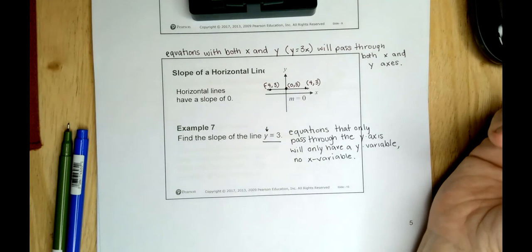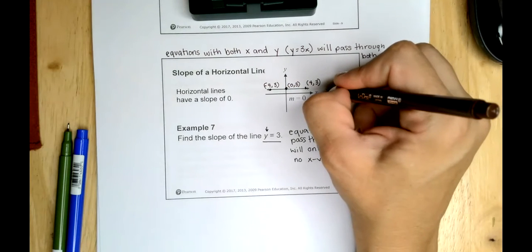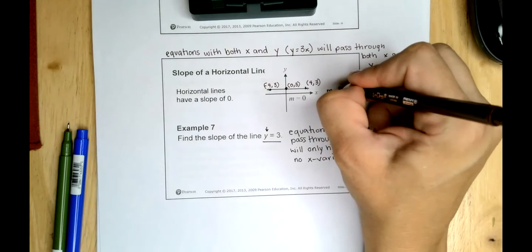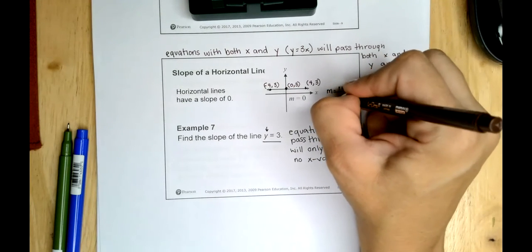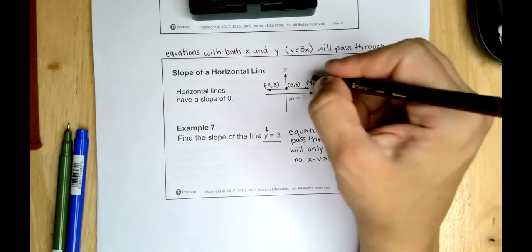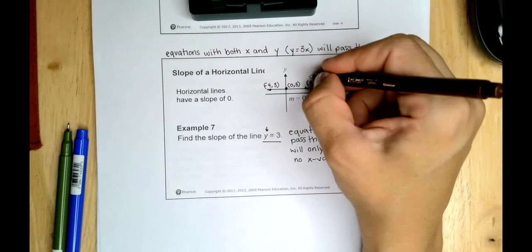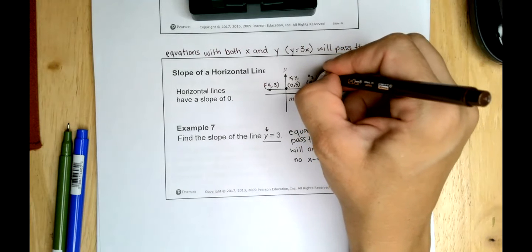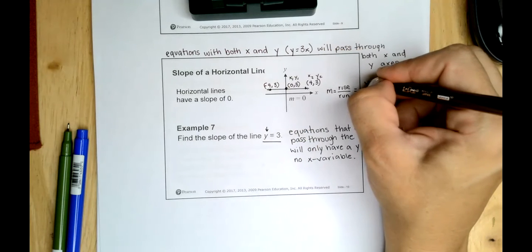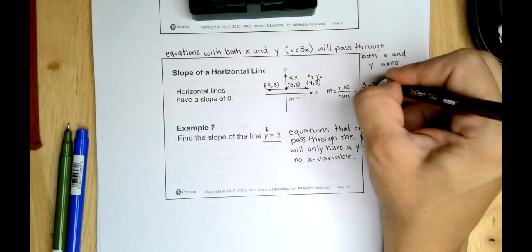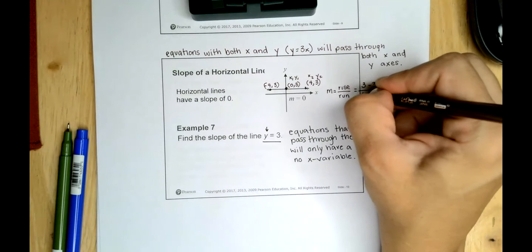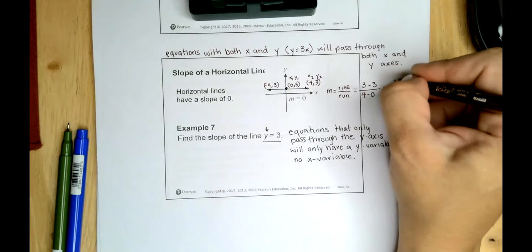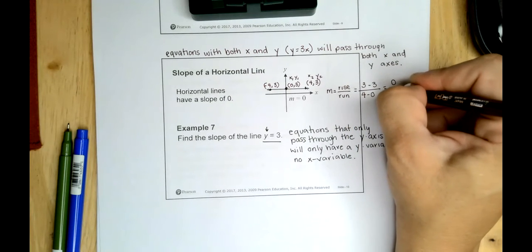Let's look at the slope. Rise over run. Is it rising? Let's see. x1, y1, x2, y2. So we're going to say 3 minus 3 over 4 minus 0. So that's 0 over 4.